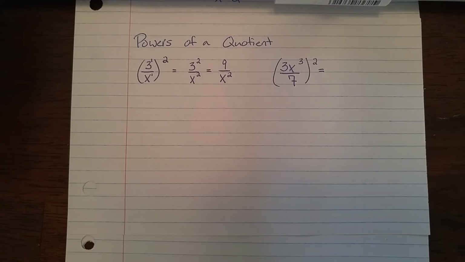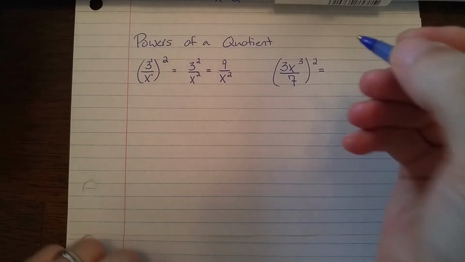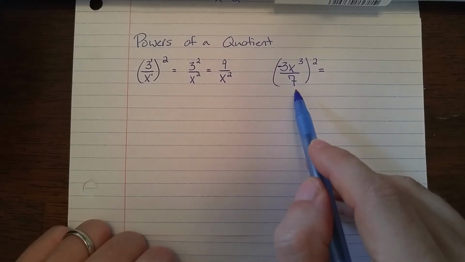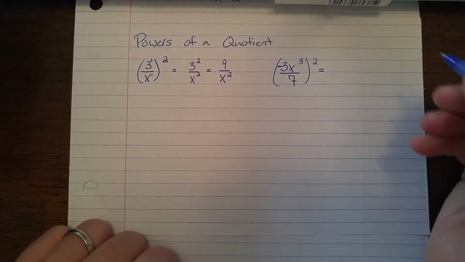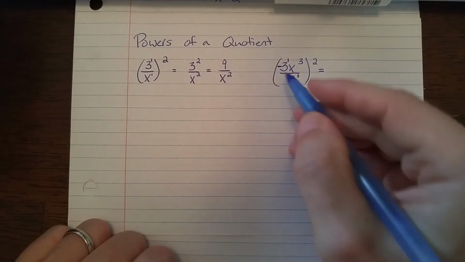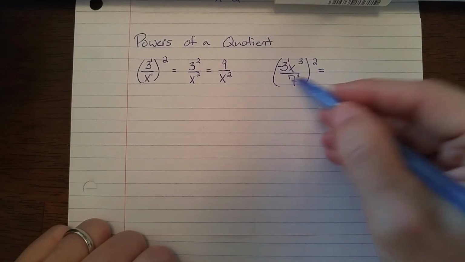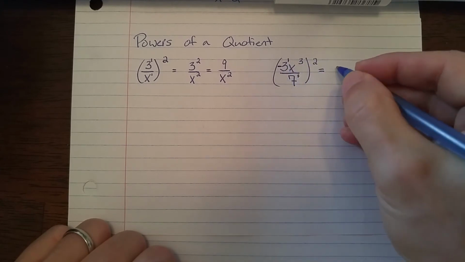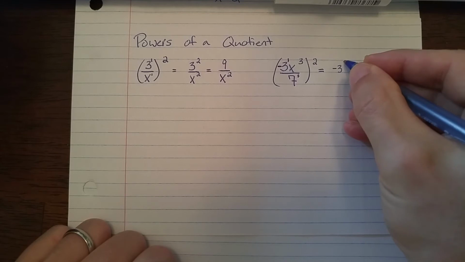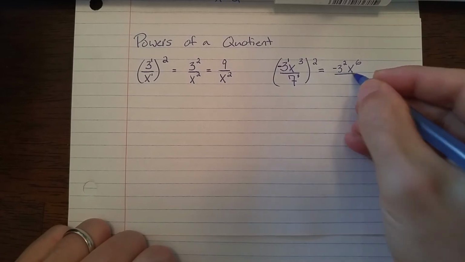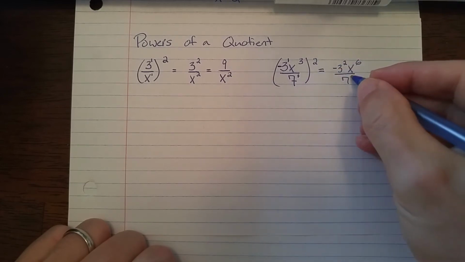Once you're shown how to do these style problems, it's really hard to make them difficult. But I suppose we can try. Maybe I'll throw a negative in here too. So I've got negative 3x cubed over 7. And all of that is squared. So again, if you don't see an exponent on something, you can put a 1. So now it's negative 3 to the first power, x to the third power, divided by 7 to the first power. So I'm going to distribute this, multiply all these exponents. So I get negative 3 to 1 times 2, which is 2, power, x to the 3 times 2, which is 6 power, over 7 to the, and 1 times 2 is second power.